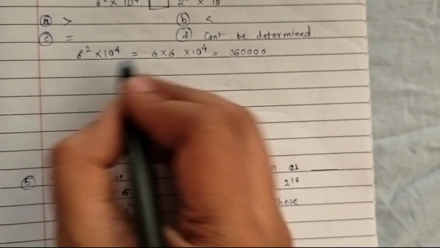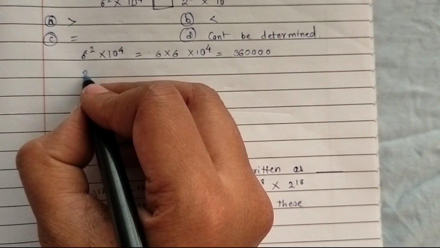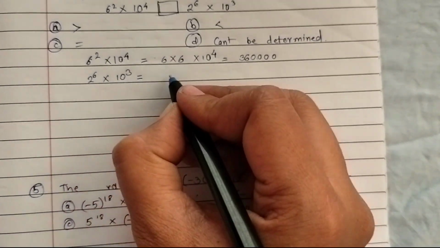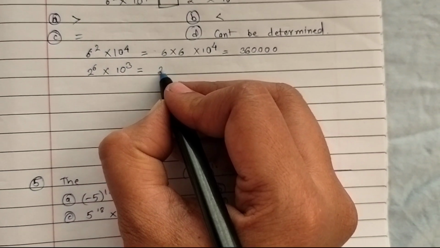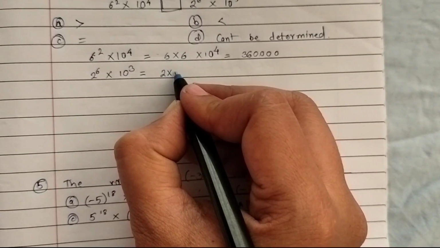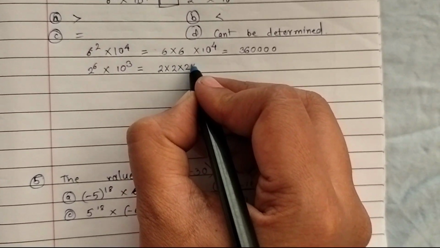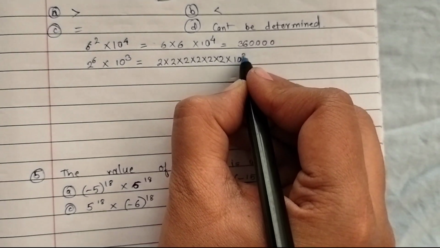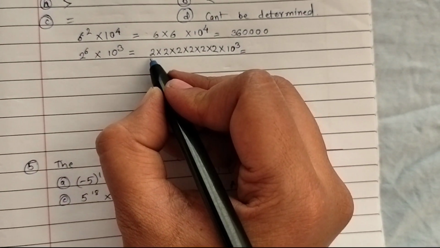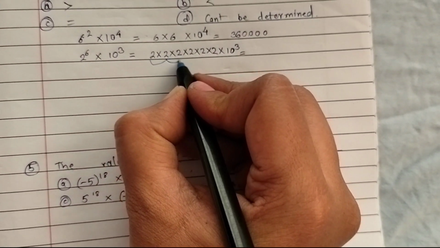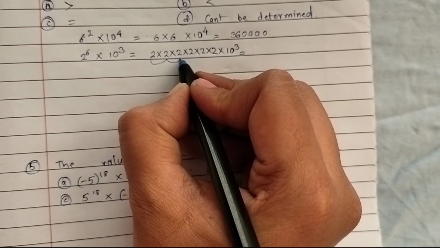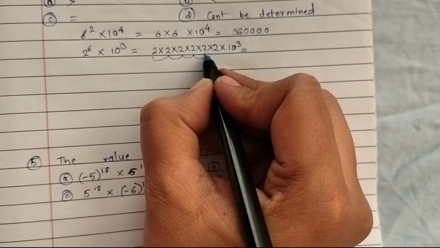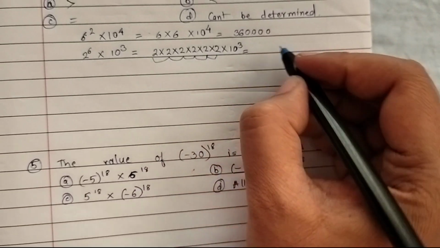Now the next term is 2 to the power 6 into 10 to the power 3. Here 2 to the power 6 means we have to multiply 2 six times, multiplied by 10 to the power 3. Now if we multiply this, 2 2s are 4, 4 2s are 8, 8 2s are 16, 16 2s are 32, 32 2s are 64.